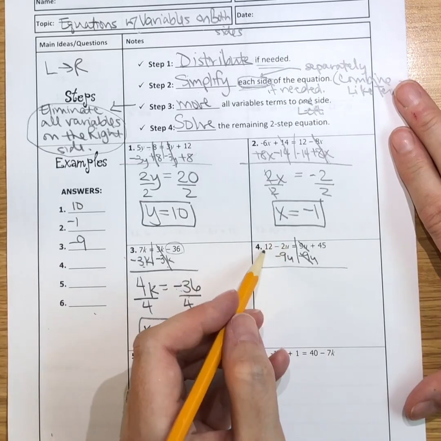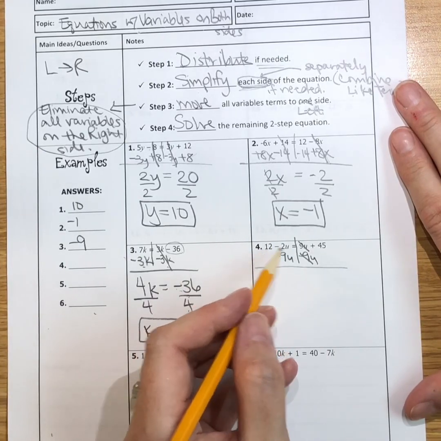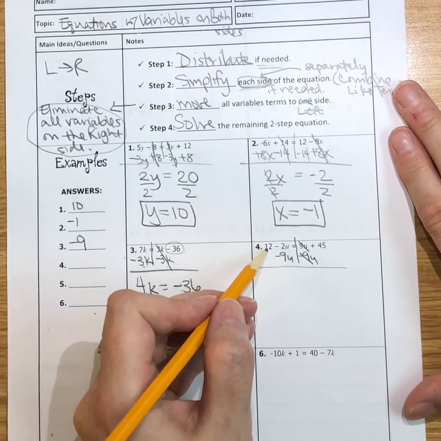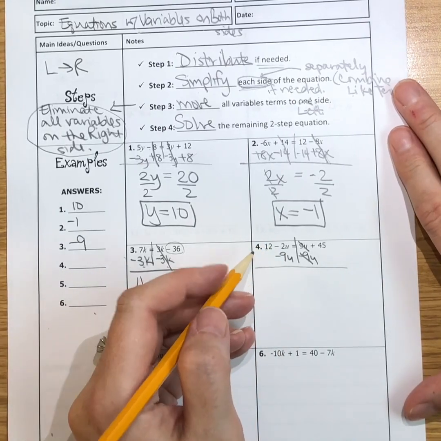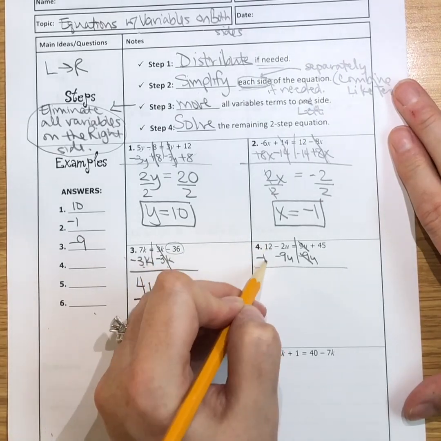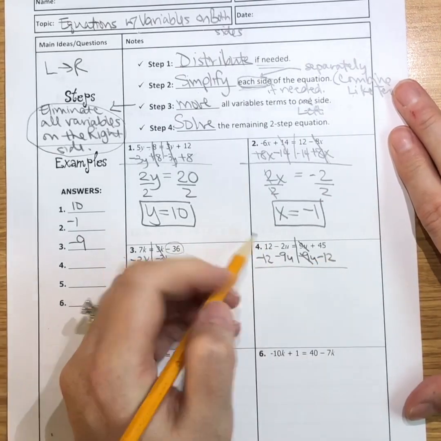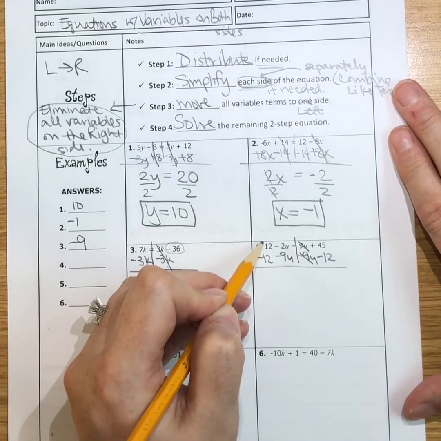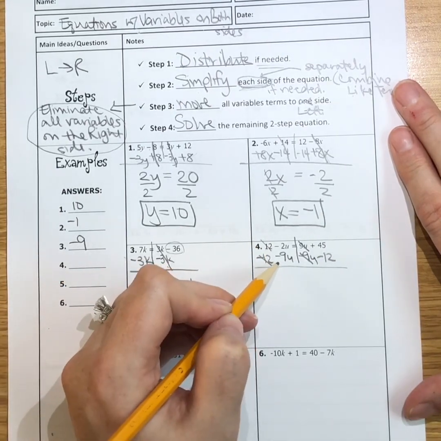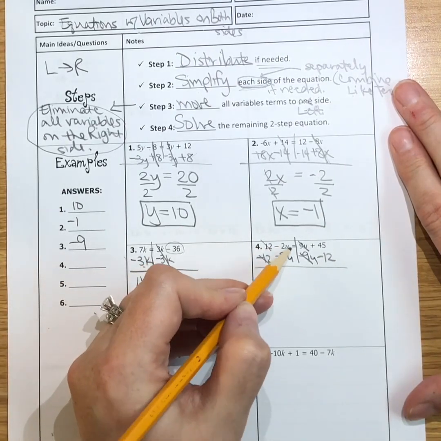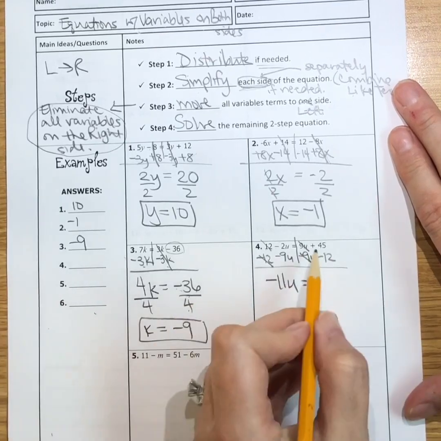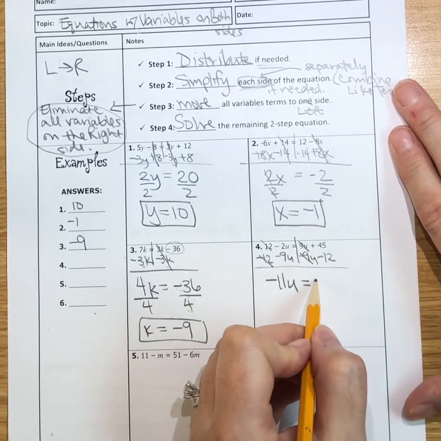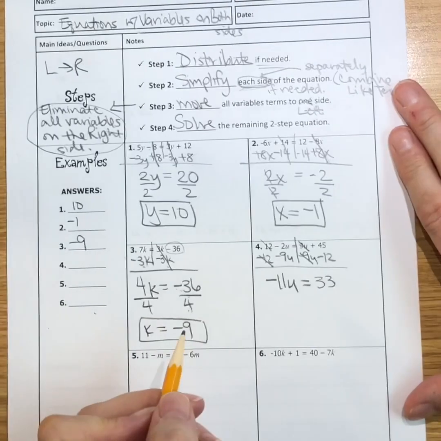And then if you look at the left-hand side, see the positive 12 is in front of the negative 2u? That's okay. I just need to eliminate the positive 12. Well, how do you eliminate a positive 12? Well, what's the opposite sign? Negative 12. So I do a negative 12 on both sides. 12 and negative 12 eliminate, which is nice because now on the left-hand side, I just have the u's. So negative 2u and negative 9u is negative 11u, and then 45 minus 12 equals 33.